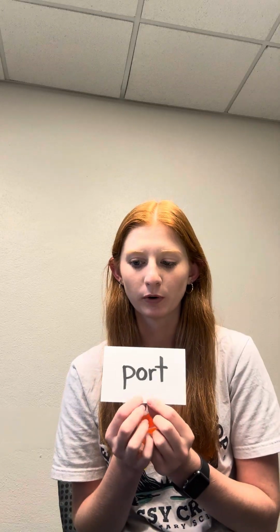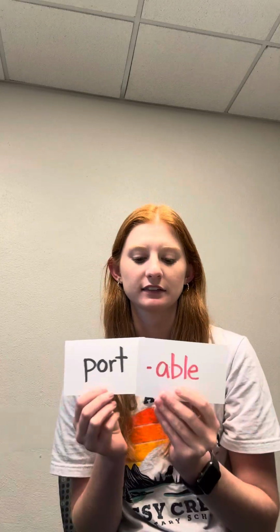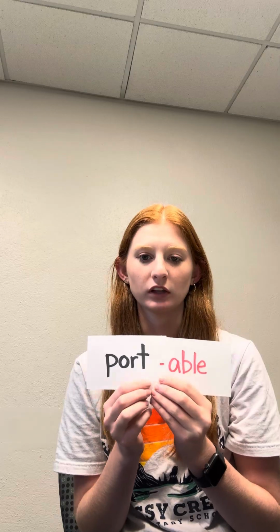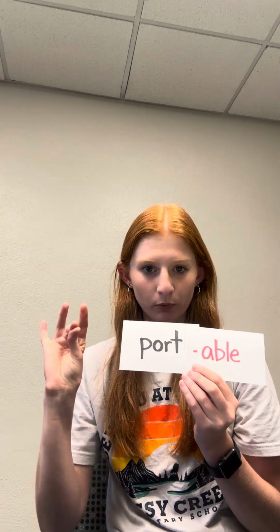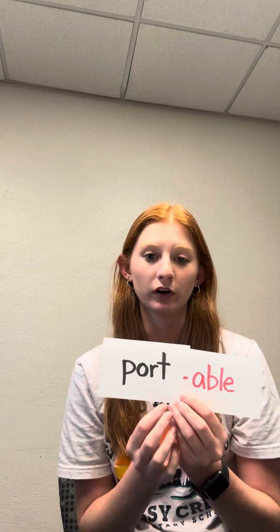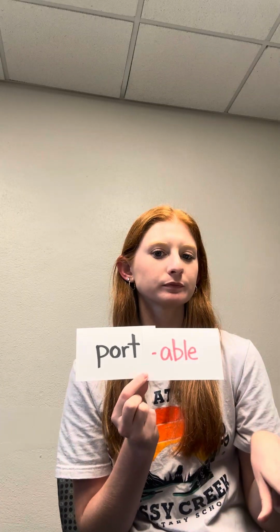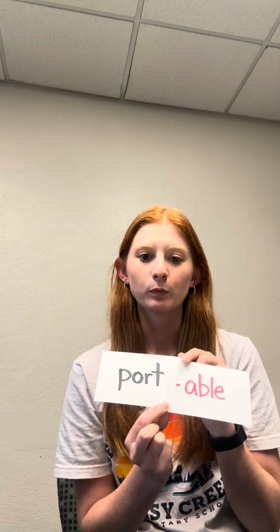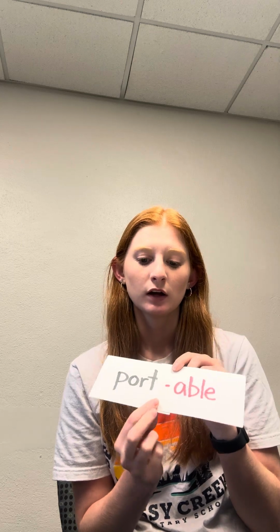Next, let's do a suffix. Let's add a suffix to our root port. So here's the root port. Oh, and you picked able. So let's tap it. Portable. Good. So portable, this is our new word. Are you ready to write this on your board? Good job. So portable means to take something from one place to another. So like your phone. My phone, it's portable because I can carry it from place to place, right?